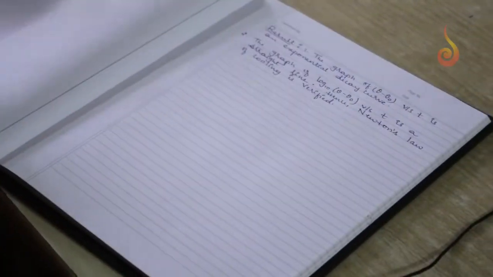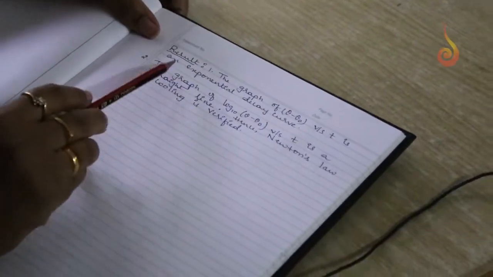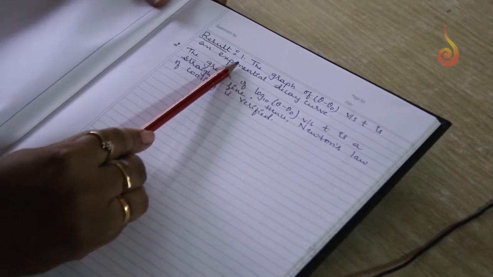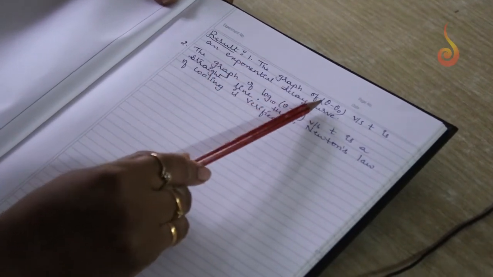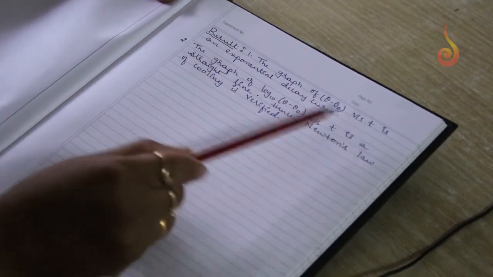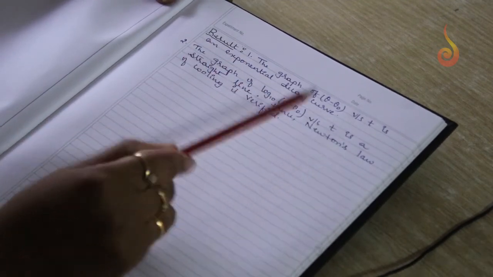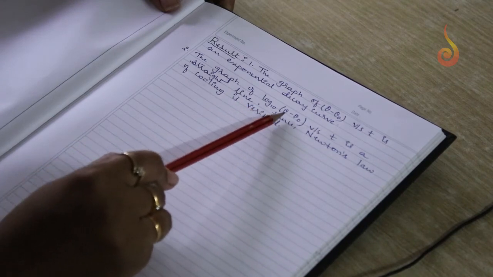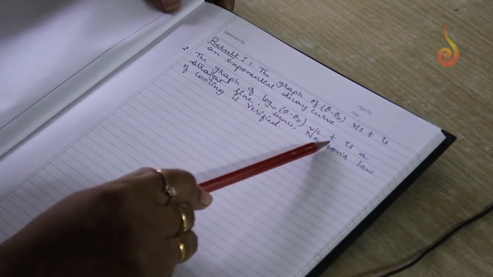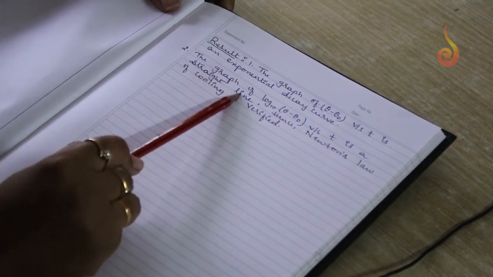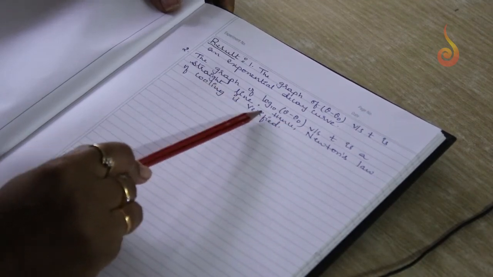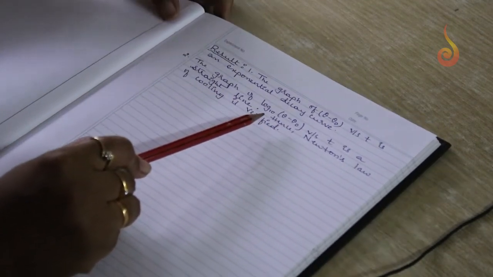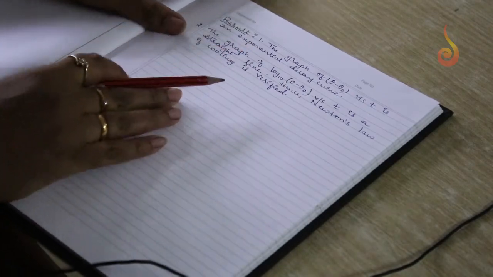Let us now have a look at the result. The first result is about the first graph: the graph of theta minus theta naught versus time is an exponential curve, and the second one, the graph of log to the base 10 of theta minus theta naught versus time is a straight line, and hence Newton's law of cooling is verified. So this is all about Newton's law of cooling.